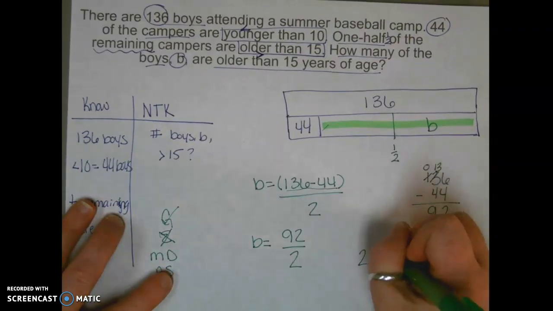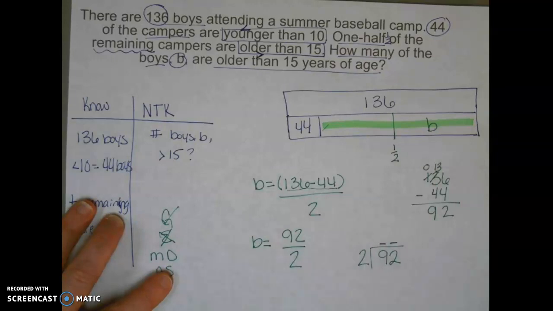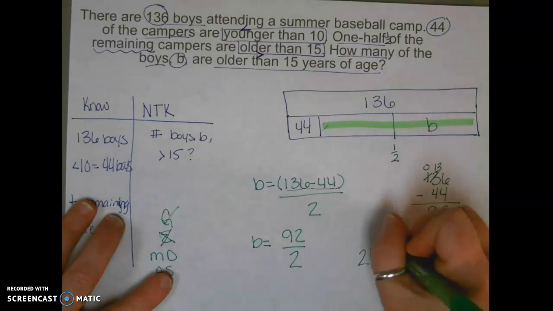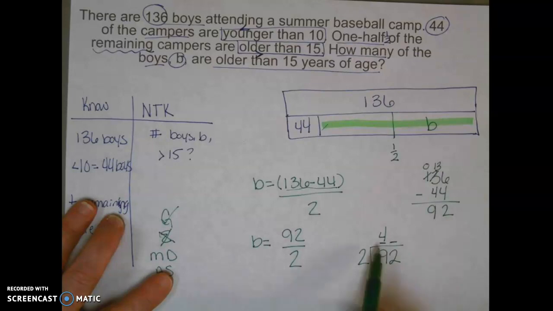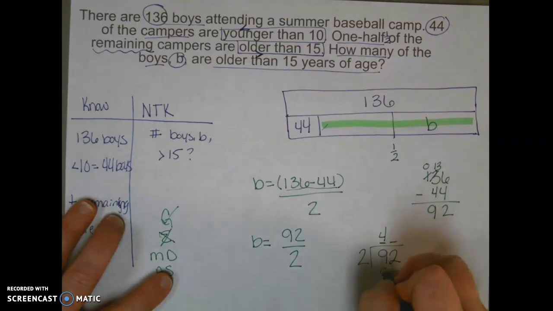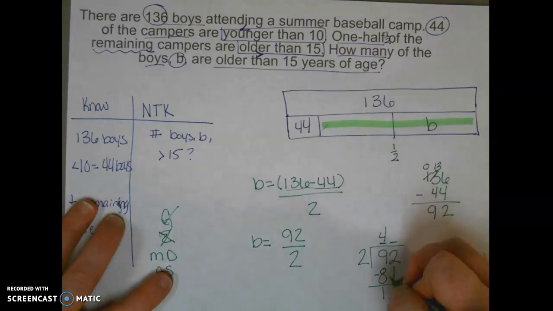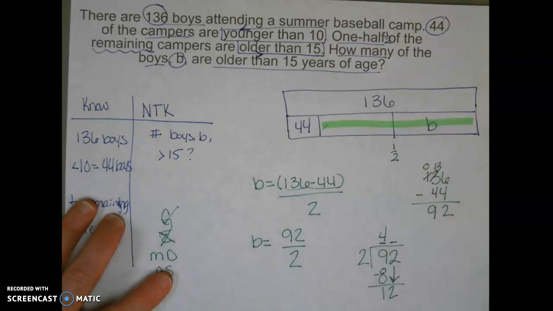Can 2 go into 9? Yes, it can. So I'm going to set my place settings to know my answer is going to be a 2-digit number. How many times can 2 go into 9? It can go into 9 4 times, and 4 times 2 is 8. I subtract. 9 minus 8 is 1. I check. 1 is less than 2. I'm good to go. Bring down my next digit, which is a 2.